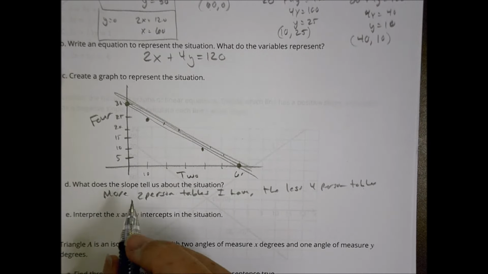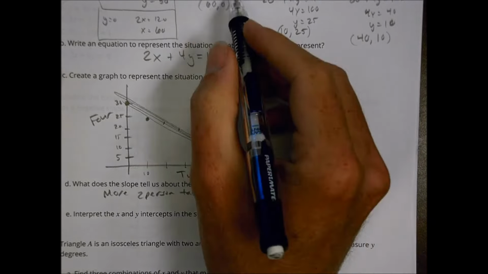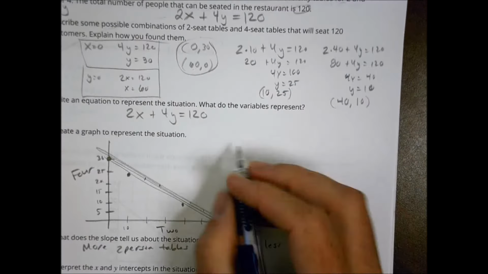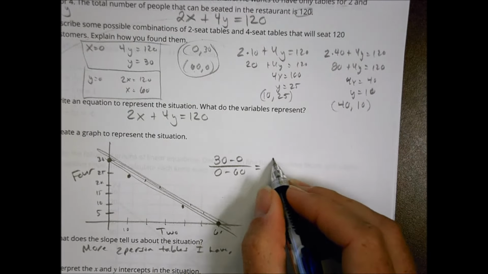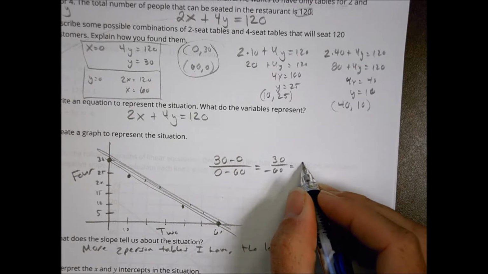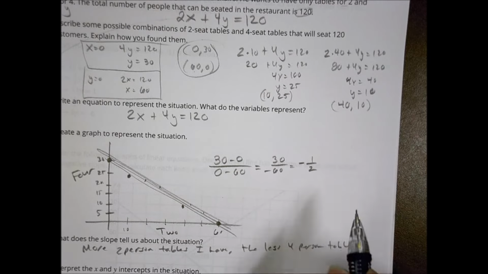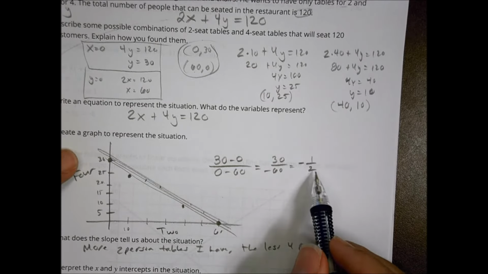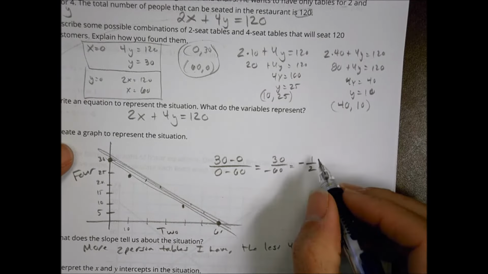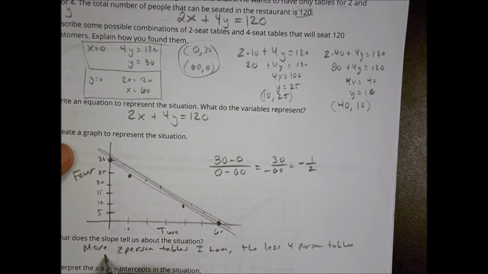Now the slope for this equation, let's look at these points here, the 0, 30 ones there. My slope's going to be the difference, right? 30 minus 0 over 0 minus 60. That becomes 30 over negative 60, which is negative 1 over 2. So every time I'm going down a four-seater, I'm adding two two-seaters. So removing one four-person table is going to mean adding two two-seaters, however you want to think about that. That's what the slope tells me there.